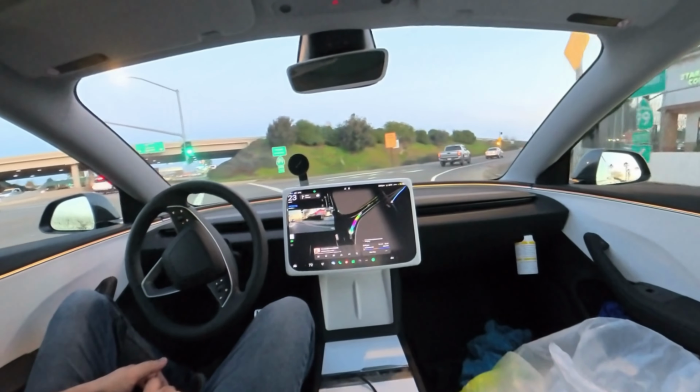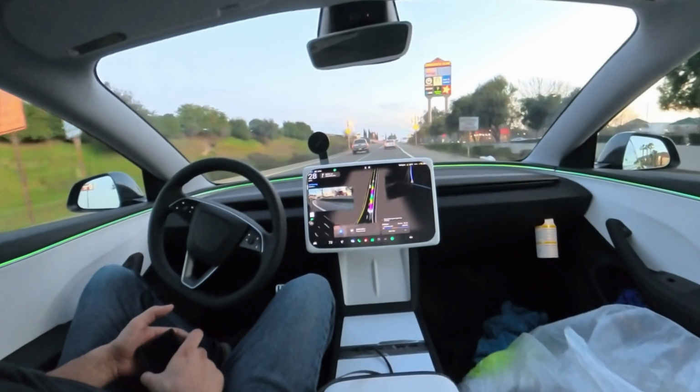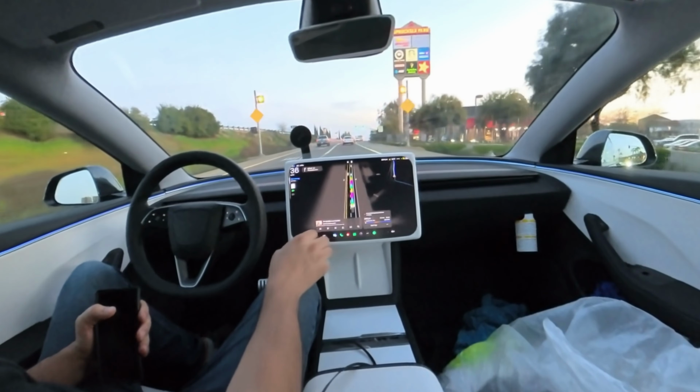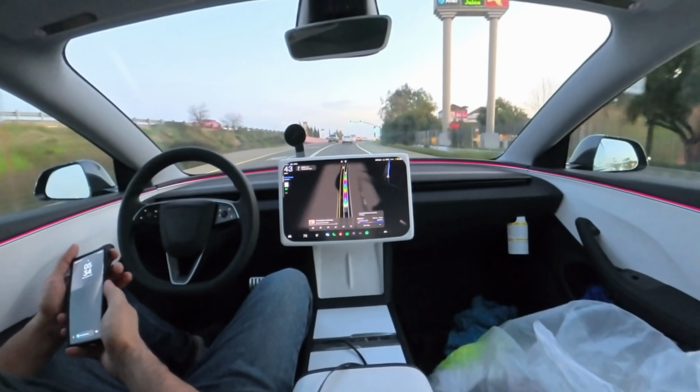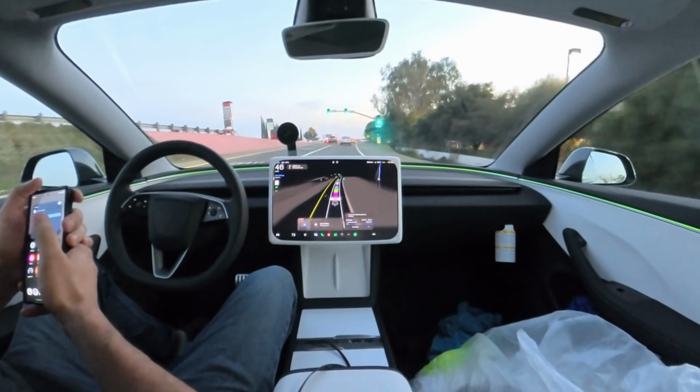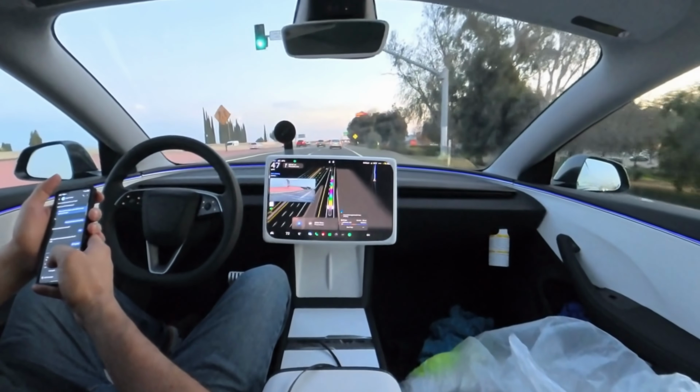All right, so it took the highway this time again. I think in 14.2.2.2 it didn't take the highway. This time it did, which is good. And 14.2.2.3 it also took it, so it's staying consistent.